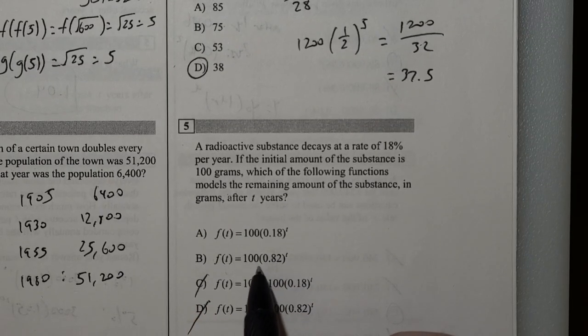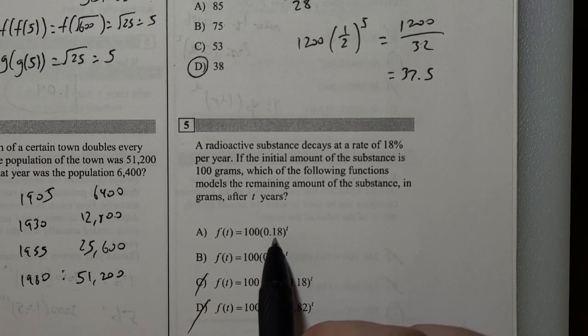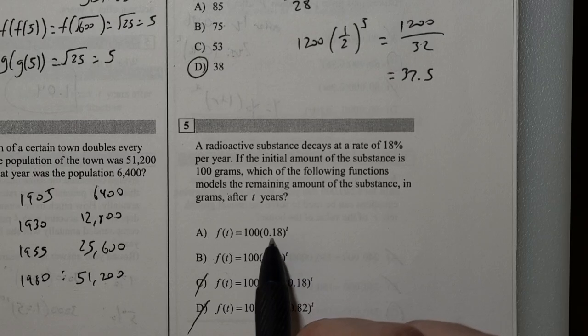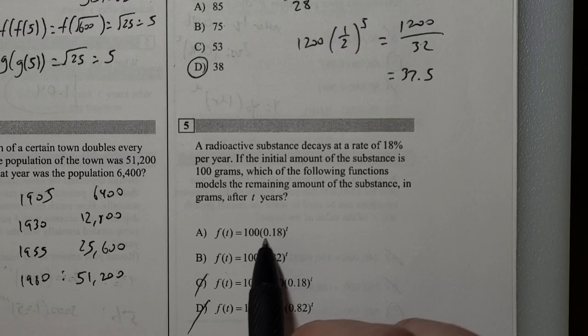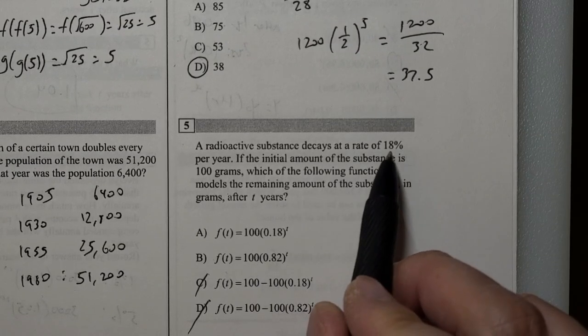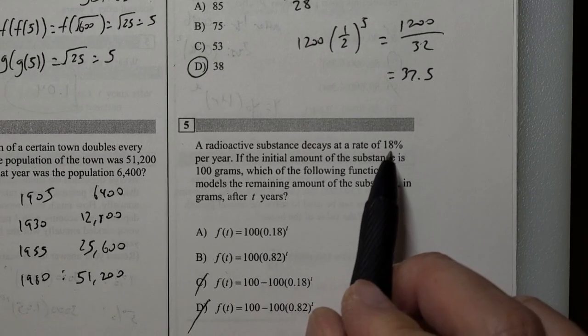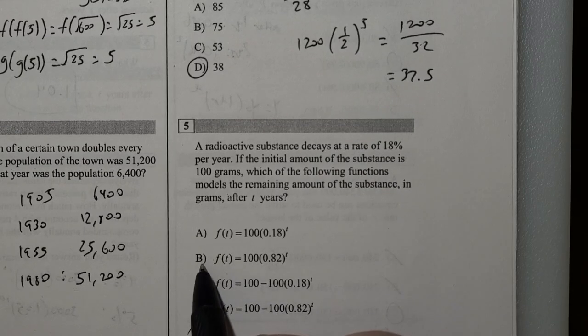This is easy numbers, so it should be B. Okay? This is saying that you only want 18%. You only want 18% of the original, which is not the case. It decays by 18%, so you lose 18%, which means you still have 82%. So that's B.